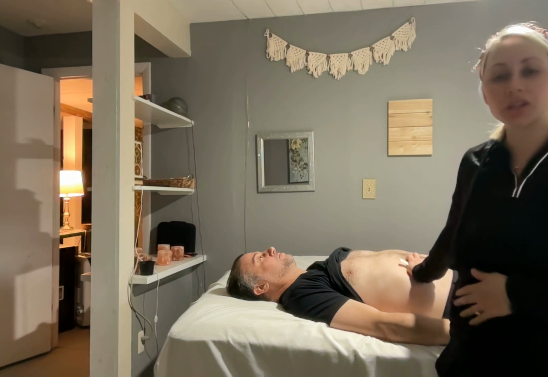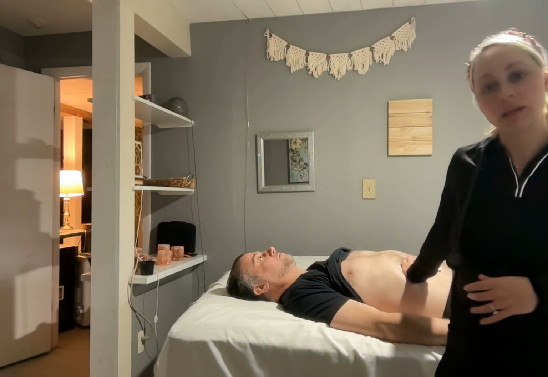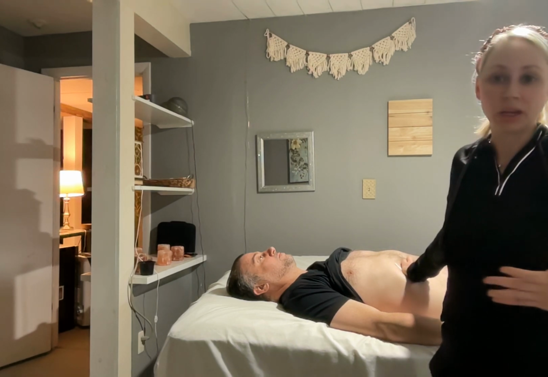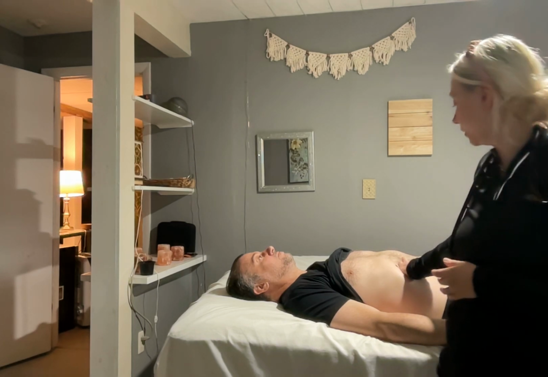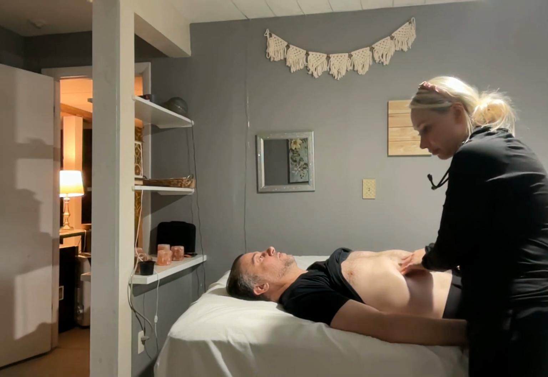So we're going to check and perform Murphy's sign next. Any pain here can indicate gallbladder problems. So we're going to go ahead and have him take a deep breath.